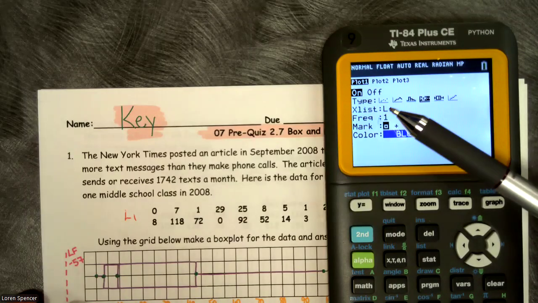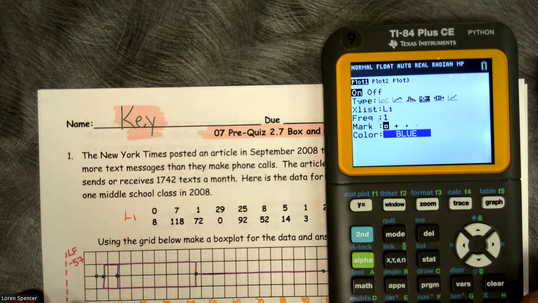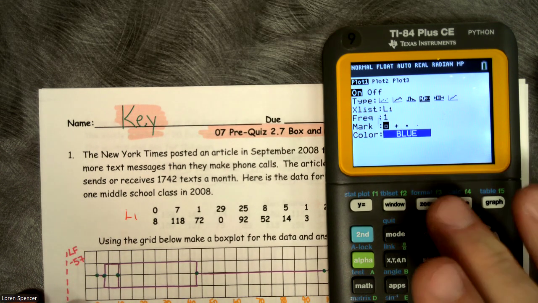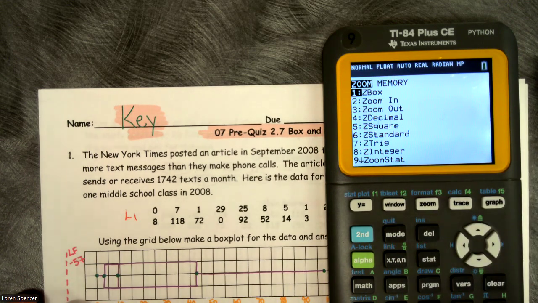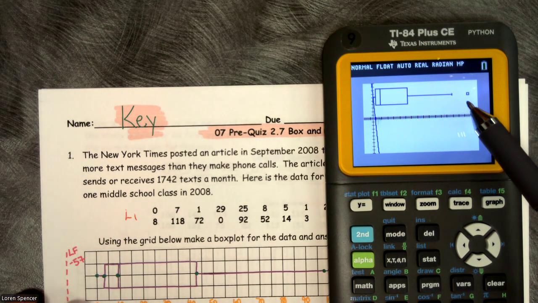My list is in L1. Don't need to change the frequency, because we don't have a frequency table with it. We're going to drop down, and then press zoom followed by number 9 for zoom stat. Okay, we get a weird looking box plot, and it looks like we show an outlier up there.